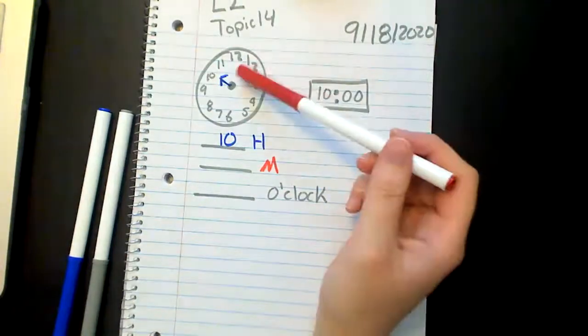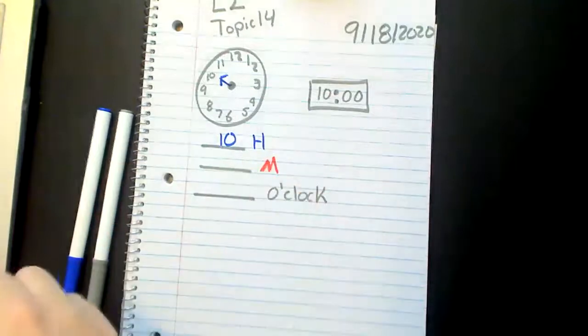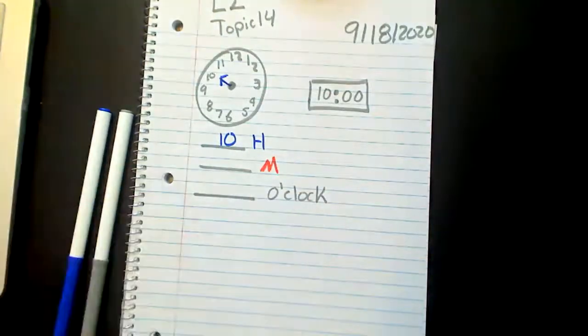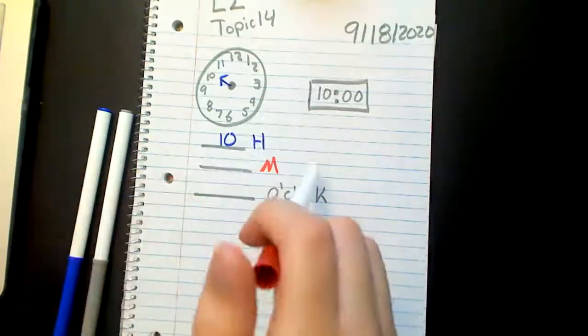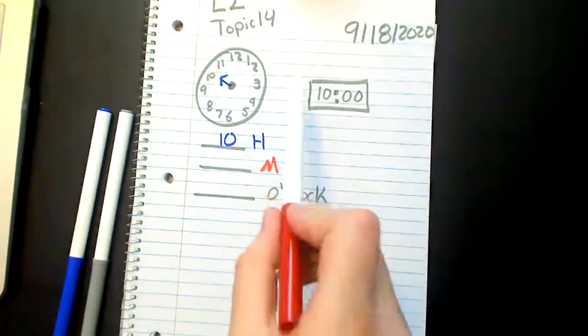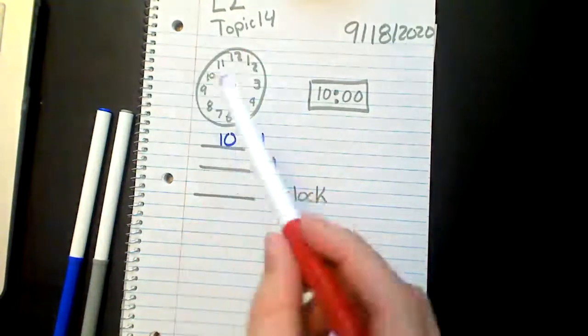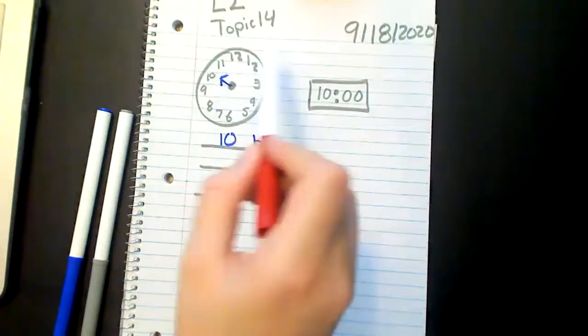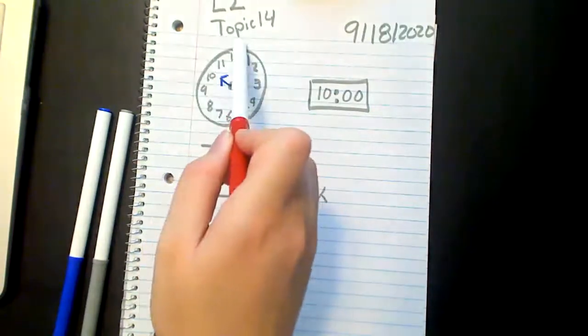Well, from yesterday's video, we saw that the minute hand was facing the 12 whenever it said o'clock, and that means 0. This is the starting point. It starts at 0 and it goes all the way around.